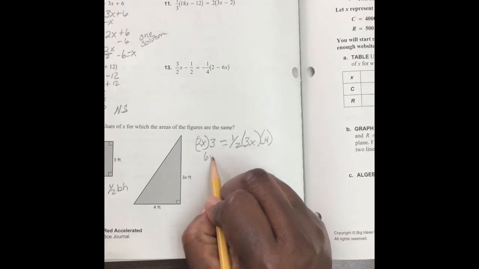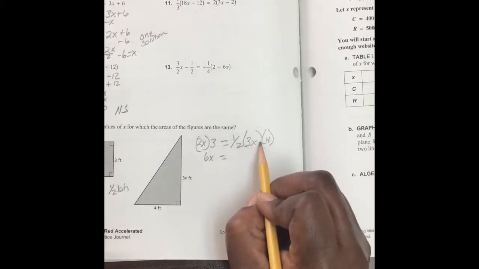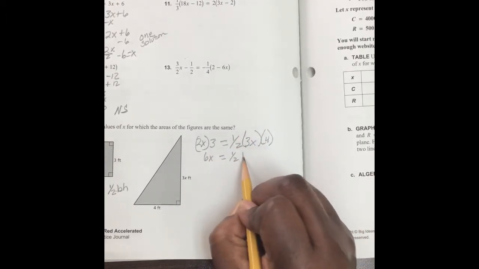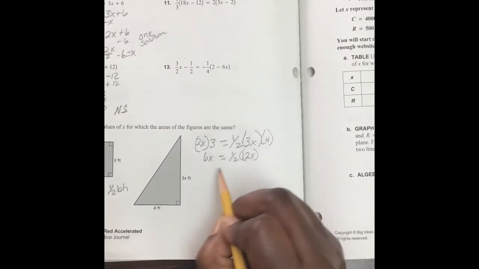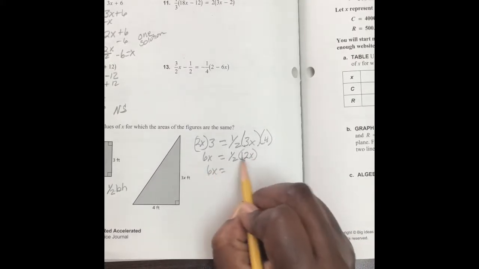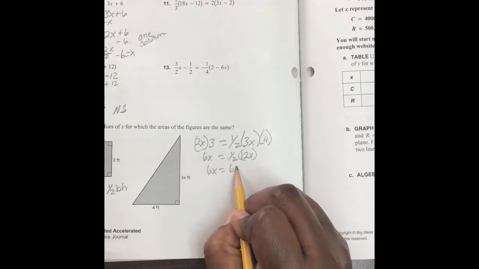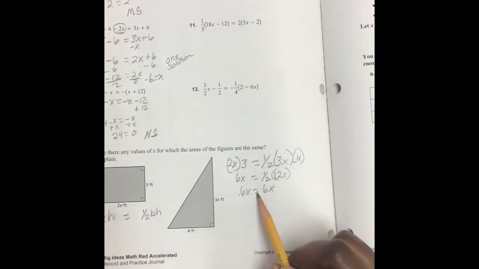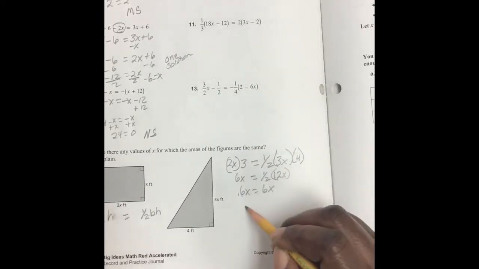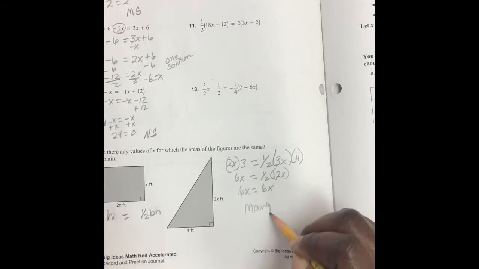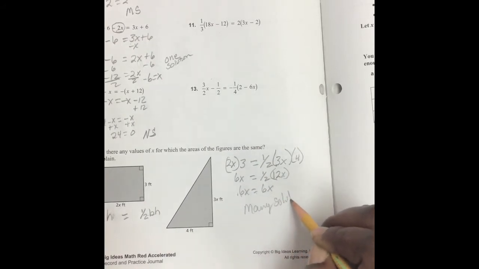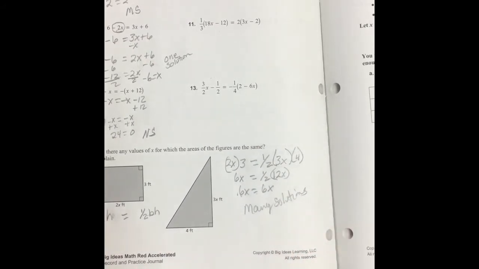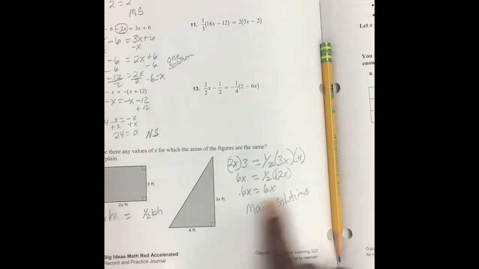This would be 6x is equal to half of 12x, and half of 12x is 6x. In a case like this, since 6x is equal to 6x, then we have many solutions, okay? Or infinite solutions, because they're exactly the same.